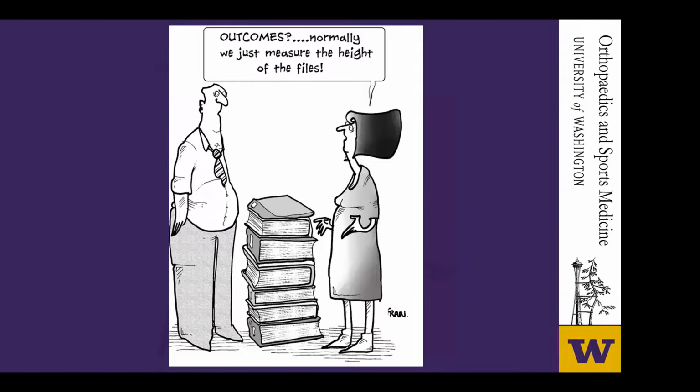Indications and technical challenges of the PAO aside, the proof is always in the pudding. So what kind of results do the literature suggest we may anticipate from a PAO?